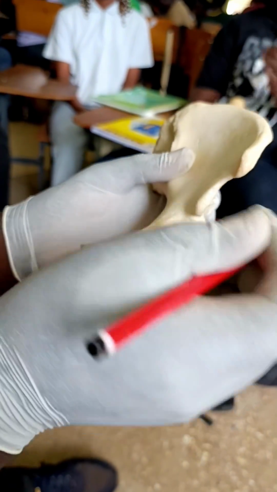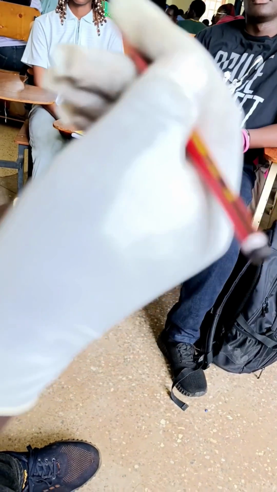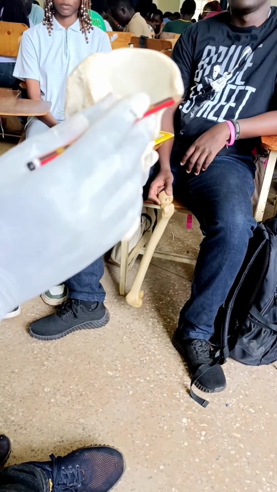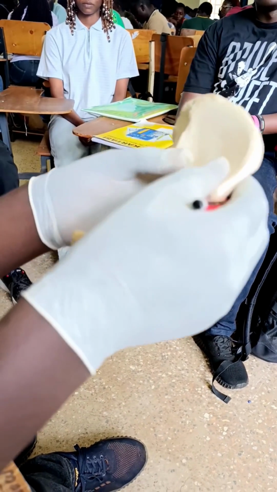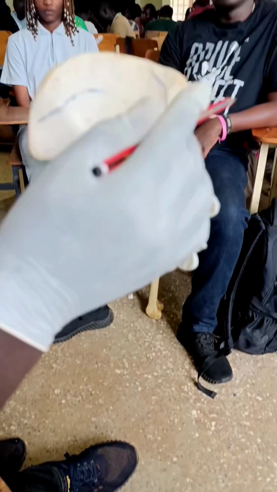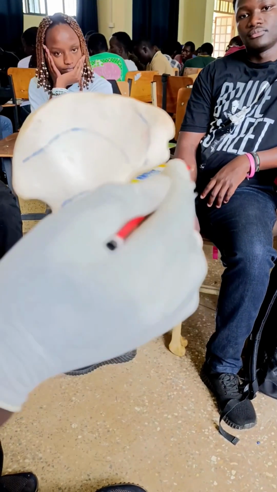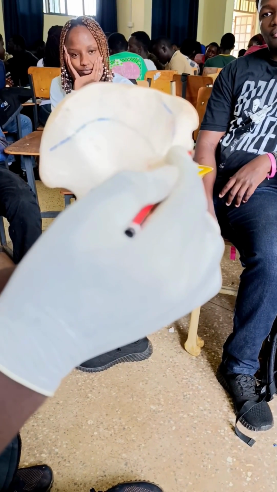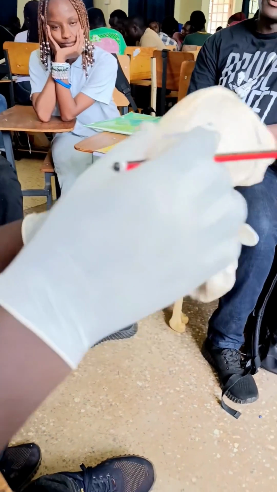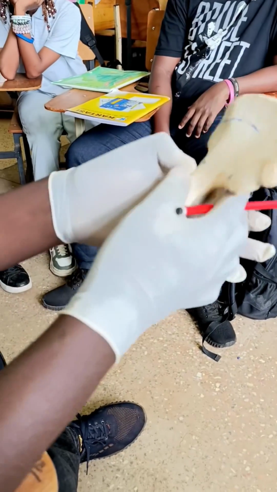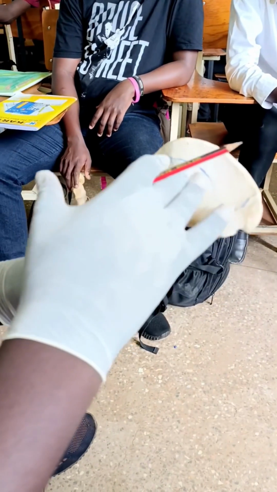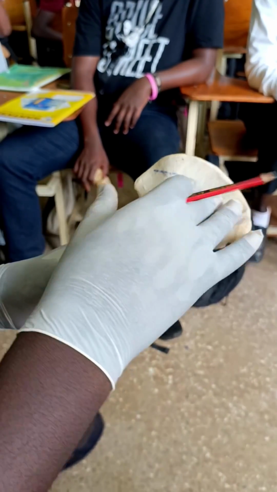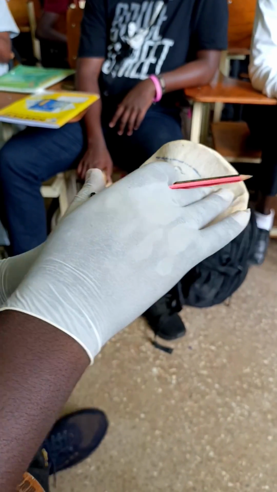At the ilium we also have spines. Anteriorly we'll have the superior anterior iliac spine and the inferior anterior iliac spine. Posteriorly we'll have the superior posterior iliac spine and the inferior posterior iliac spine. When you look at it from the posterior aspect, this is the gluteal aspect of the ilium. So this surface is called the gluteal surface.